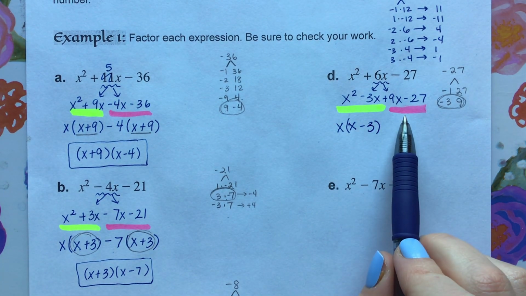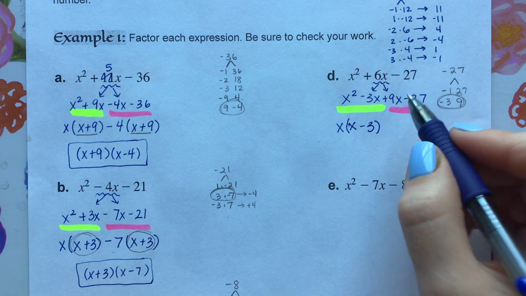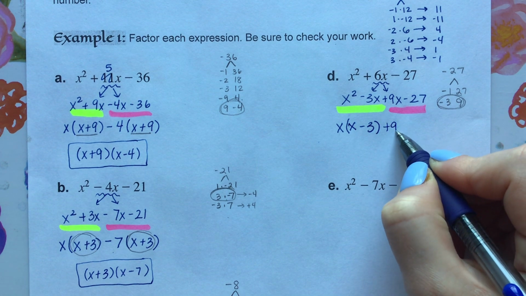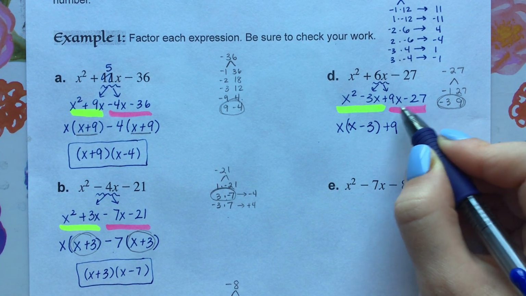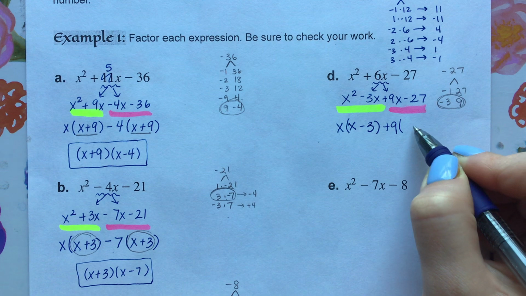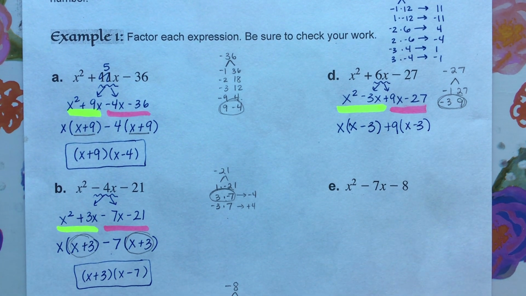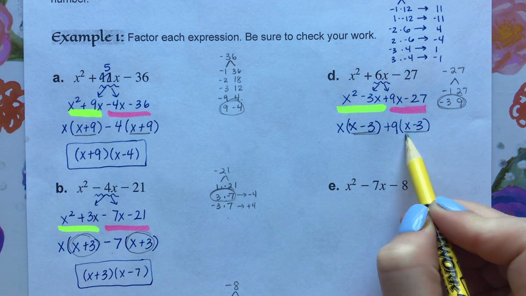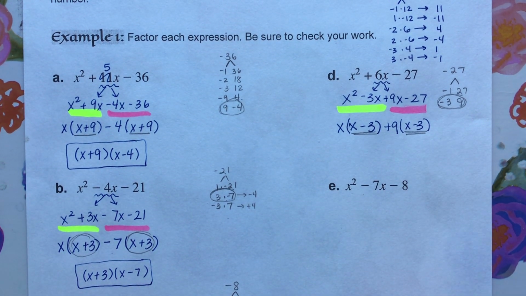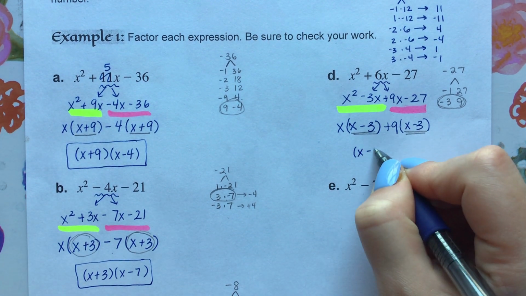Do that same process with this back part now. I'm going to pull out a positive 9 because 9 can be divided into both of these terms. And when I do that, I get x minus 3 remaining. All right, my final step is to just rewrite. So my parentheses match. I'm going to pull out that common factor, which is the parentheses.